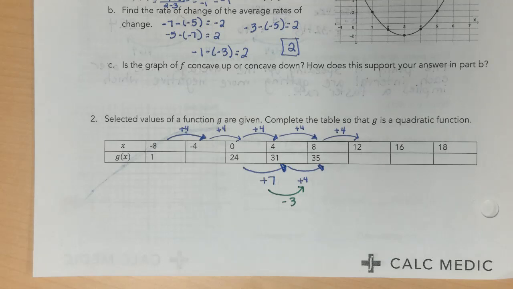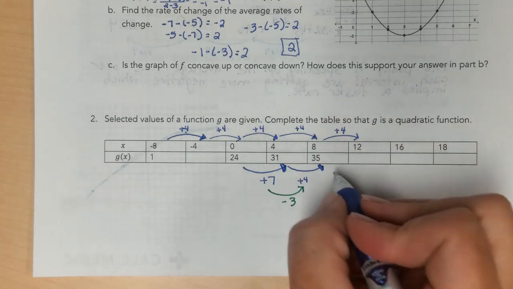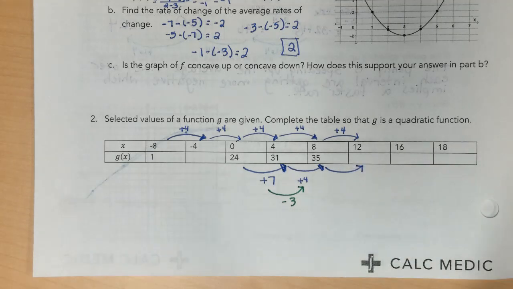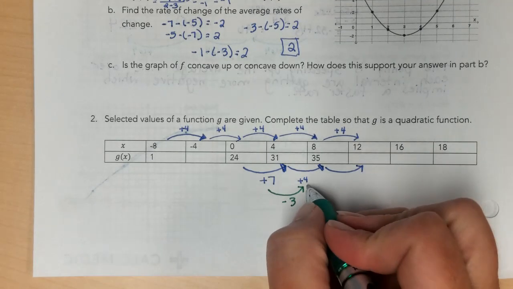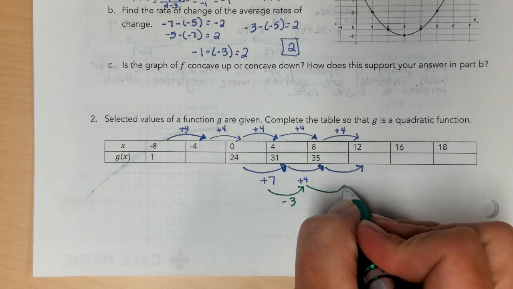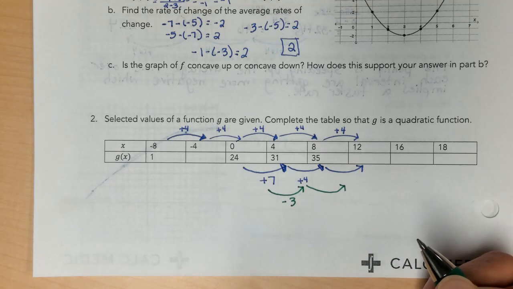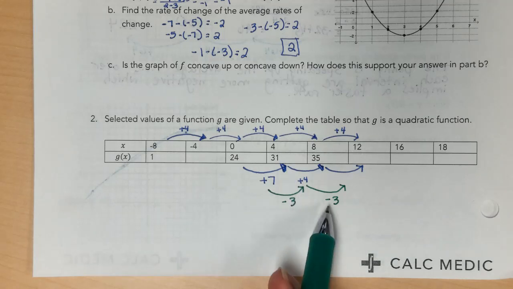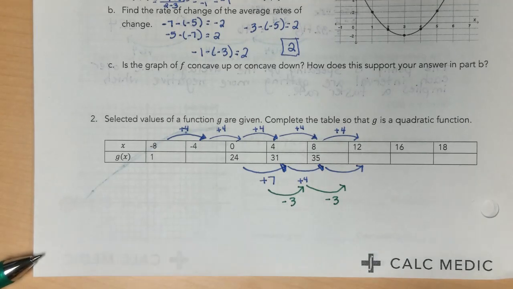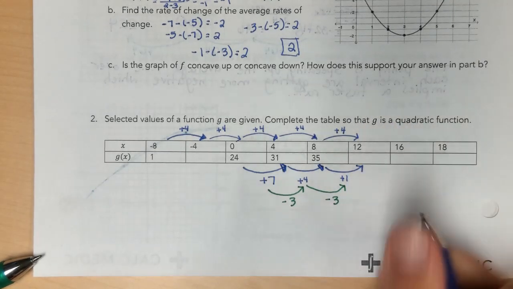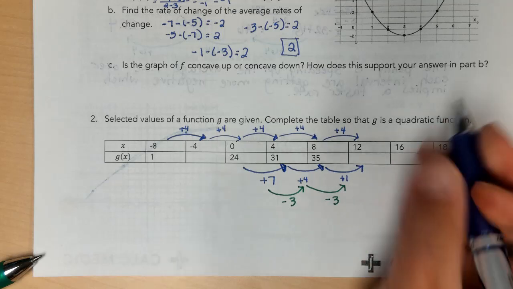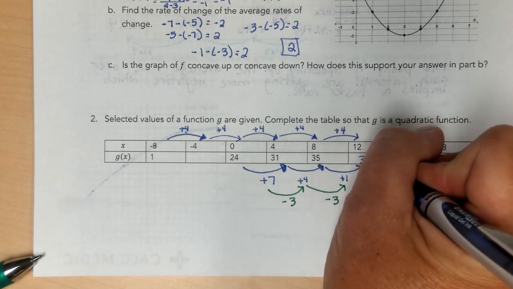So now I either have to take this information and go all forwards with it and all backwards to fill in. I do not know what I'm going to do from 35 to whatever, but I do know that from 4 to get to the next number, I'm going to subtract 3. So 4 minus 3 is 1. So 35 plus 1 gives me 36.